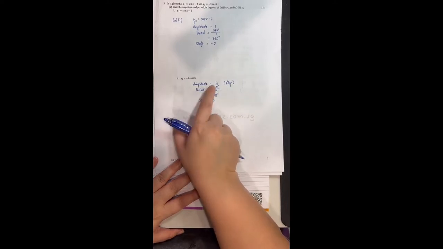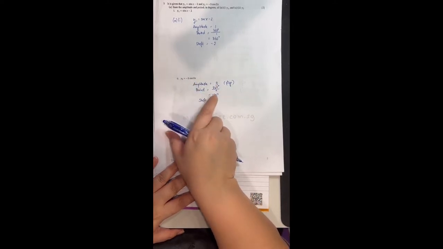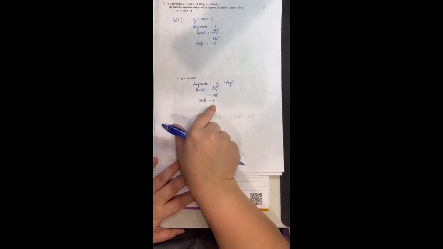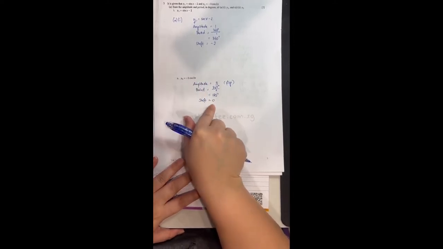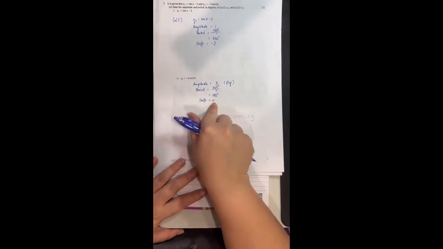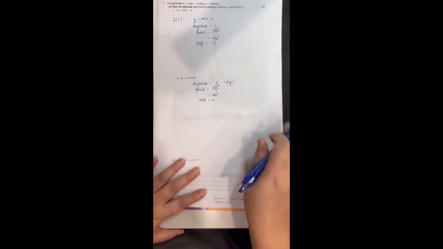So the period is 360 divided by 2. So my period is 180. In this case, there's no shift. So my shift is 0. Some students say, hey, since there's no shift, do I still need to put the shift? Make it a habit to find this APS, right? So you know that there's no shift, okay? Just make it a habit. So let's move on to the next part.